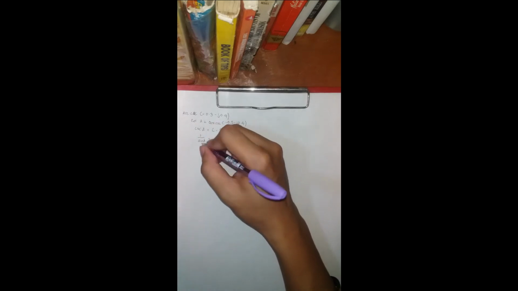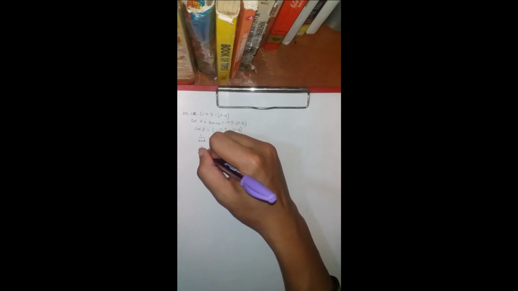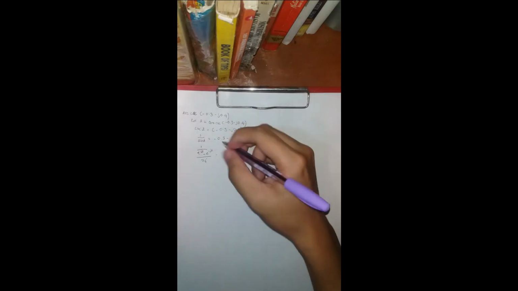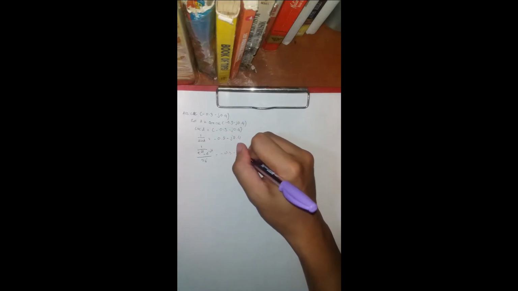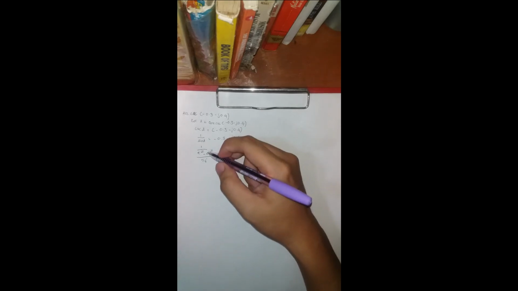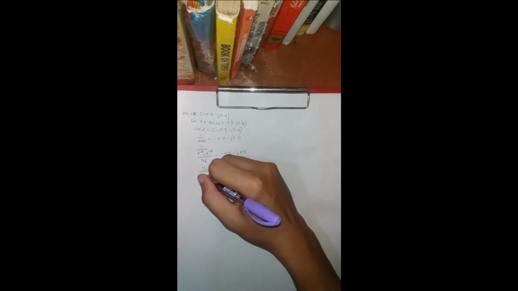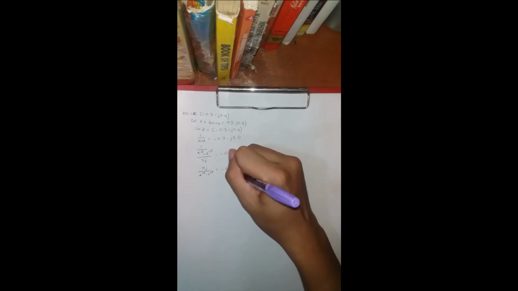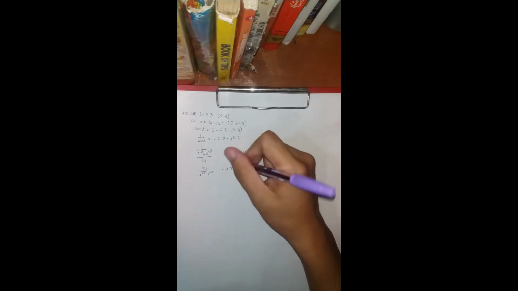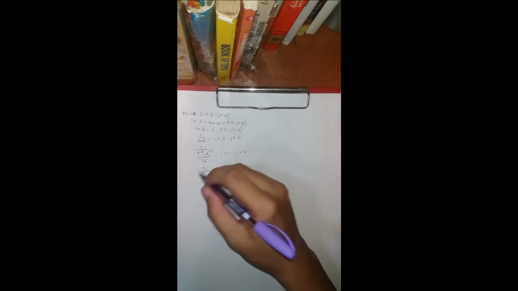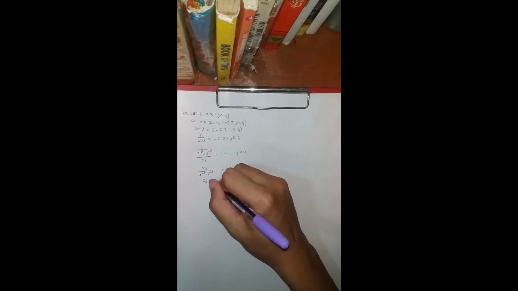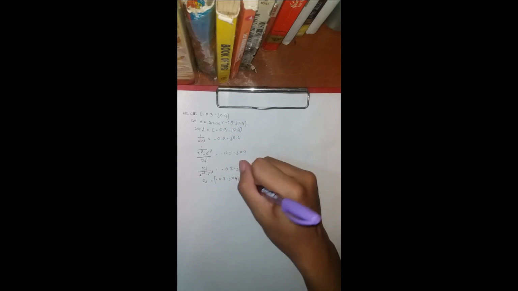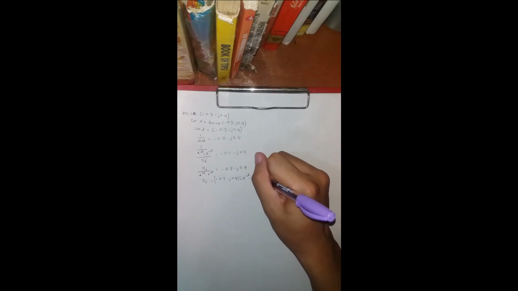Convert this into exponential form. We have 1 all over e to ja minus e to negative ja all over 2j equal to negative 0.3 minus j 0.4. We divide this, so we have 2j all over e to ja minus e to negative ja equal to negative 0.3 minus j 0.4. Then I multiply to the other side, so we have 2j equal to negative 0.3 minus j 0.4 times e raised to ja minus e raised to negative ja.